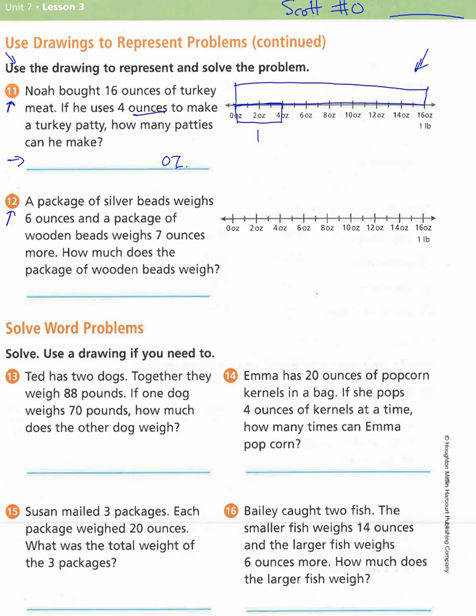So there's a package that has both silver beads and wooden beads in it. So really, what are those together? And again, use the drawing if that helps you, and write your equation here. Remember that we are talking about ounces, so your label is going to be ounces. Pause the video, and when you're ready to go on, start it back up.